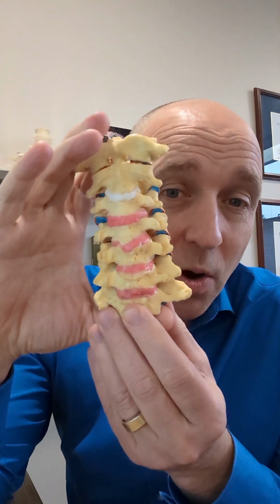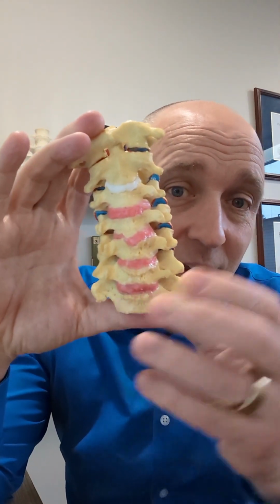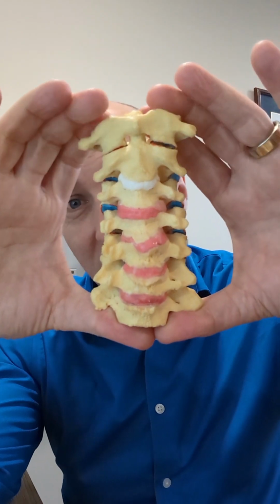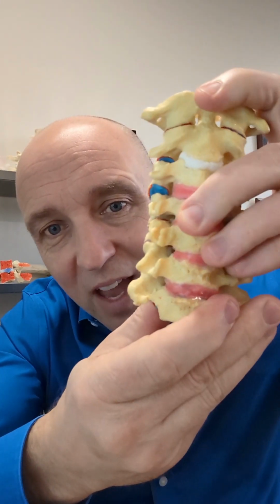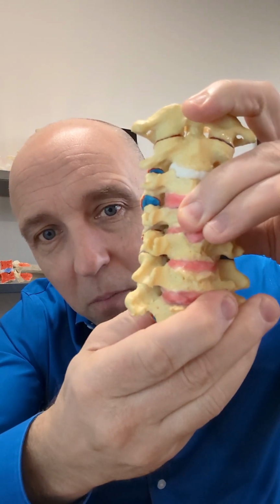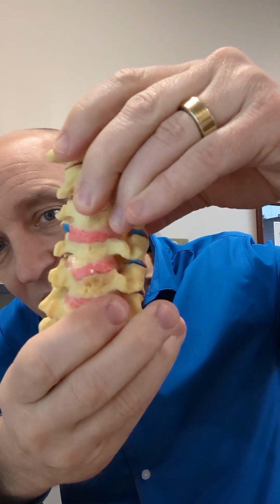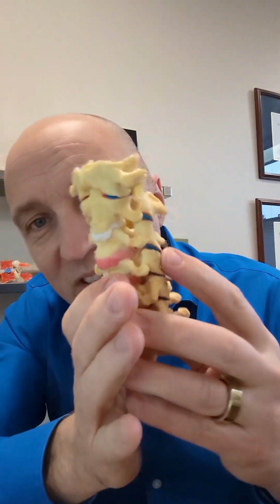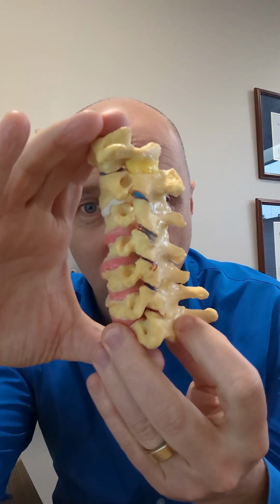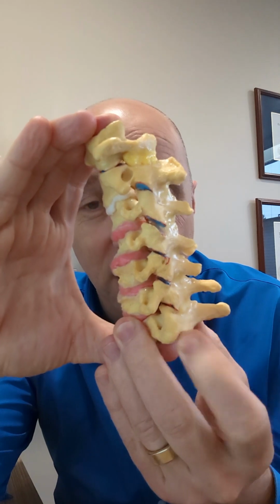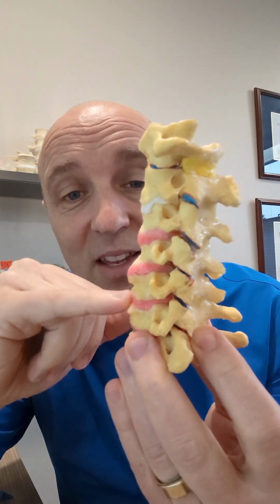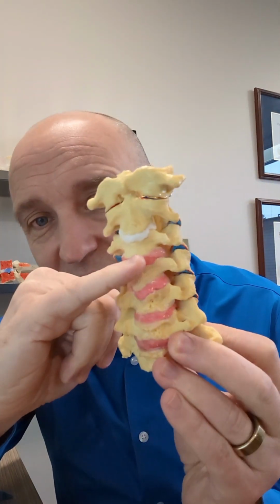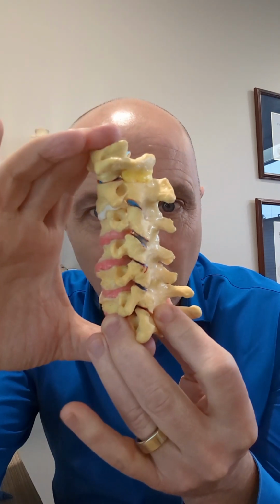So the majority of the movement comes from the motion segments associated with the discs. So these discs have a certain amount of motion, okay? So each segment should be moving similarly. So when you bend your head forward, for example, each segment should be moving similarly.